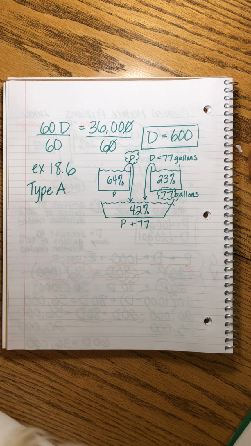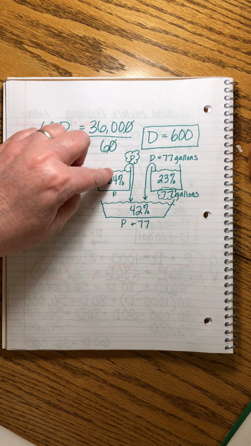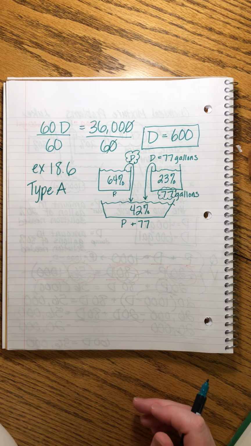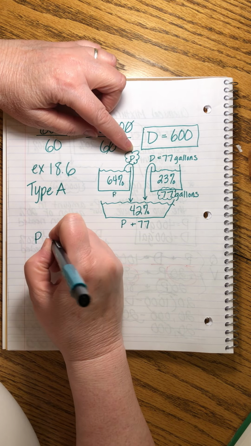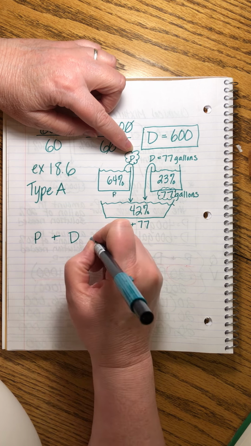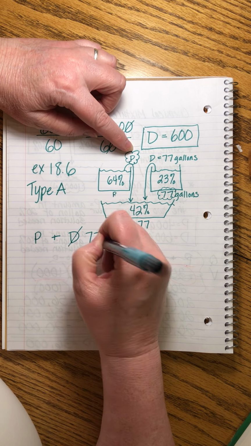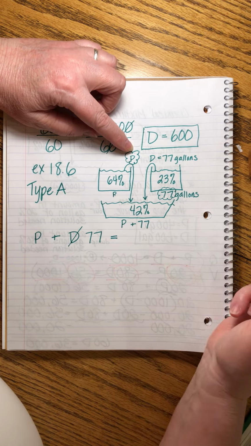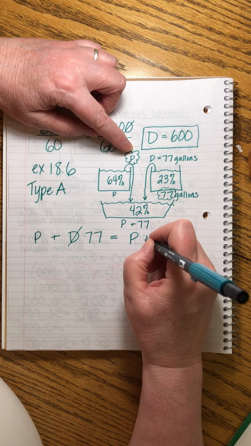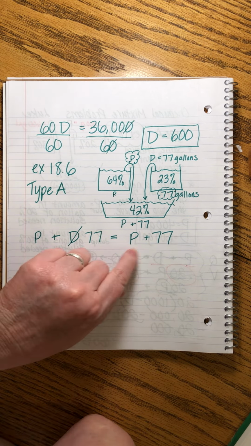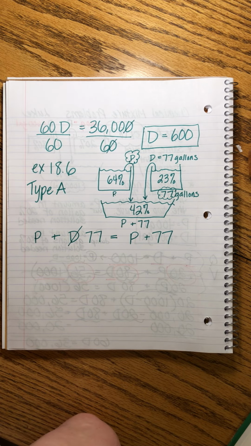Because what does John want to know? He wants to know how many liters of the 64% need to be added to this 77 to get this. So we're going to set it up the same way that we did last time. First, we're going to write a quantity statement. The amount P plus the amount D, but we know that D equals 77, so we don't have to write D. We can just write 77 equals, and now this might seem a little crazy, but the total amount is P plus 77. P plus 77 equals P plus 77. Well, that's a statement, isn't it?